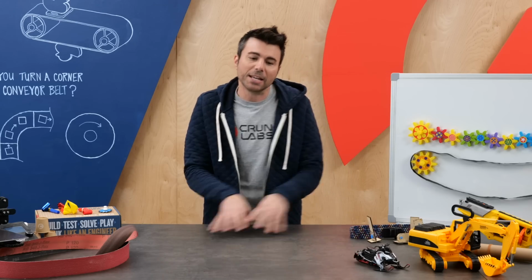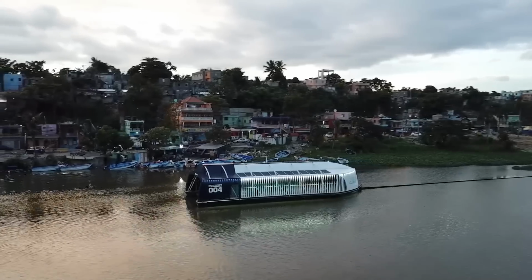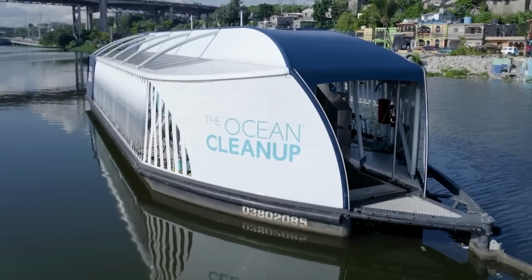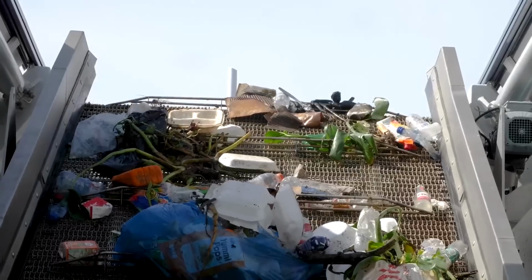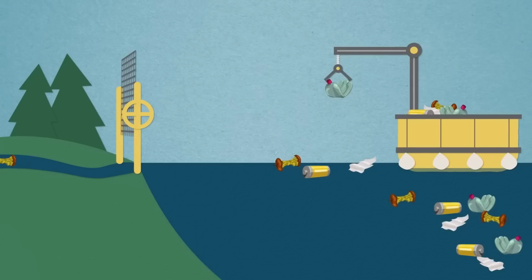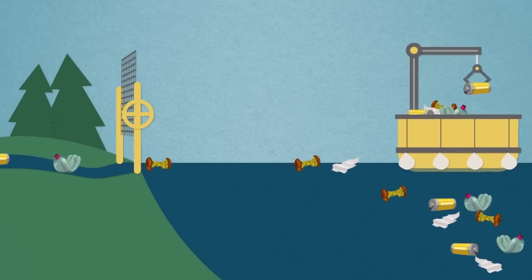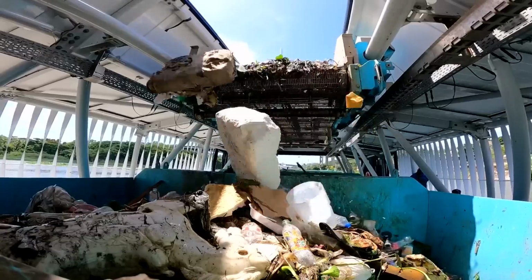But another one is when you want to move a bunch of things more efficiently. So in the video where we collected all the trash from the river and there was that robot that ate the trash, after it collected it, it moved it up a conveyor belt like this into a dumpster. You can imagine that would be a lot harder if you individually had like a robot arm picking out the trash one at a time. A belt just efficiently moves it all up all at once.